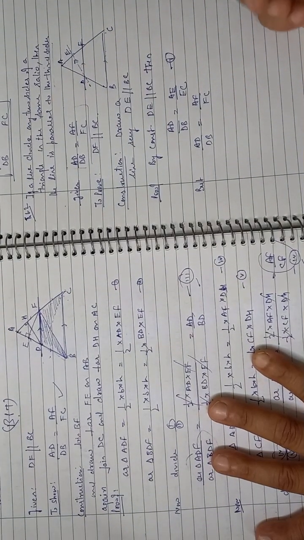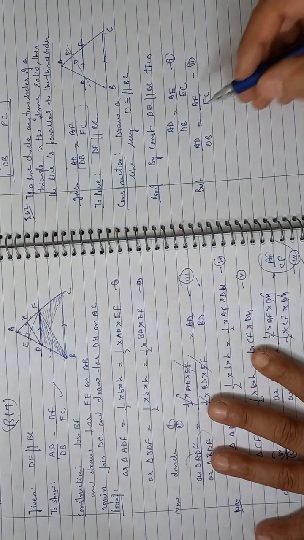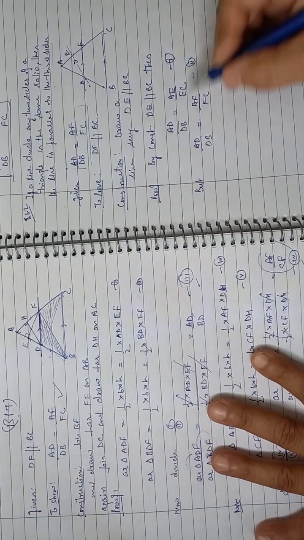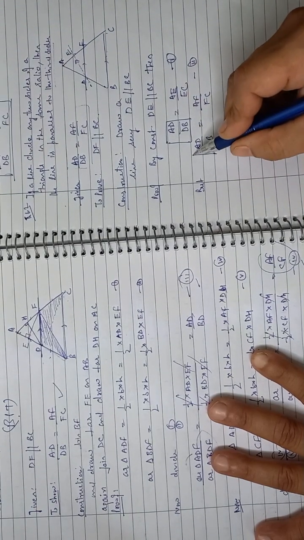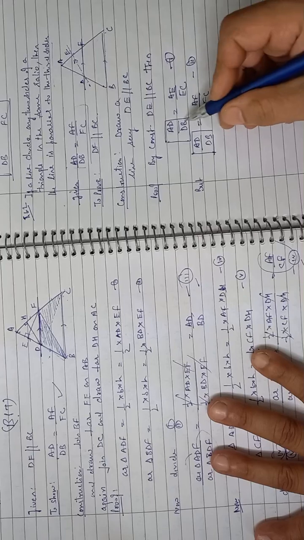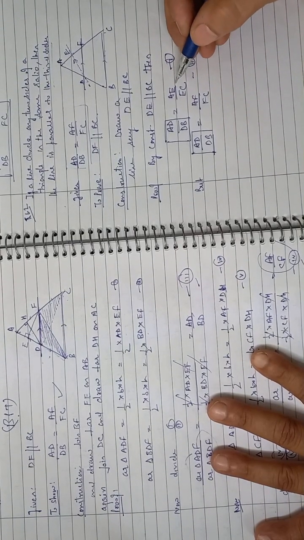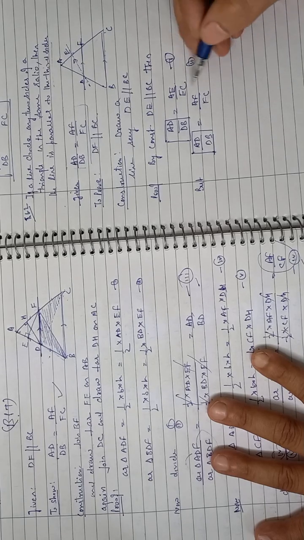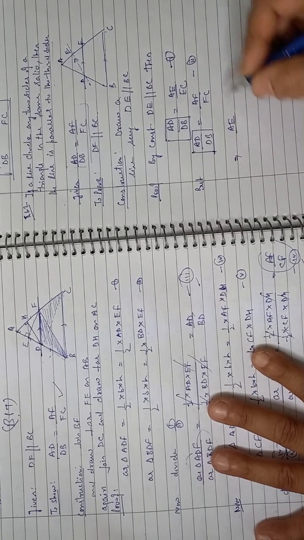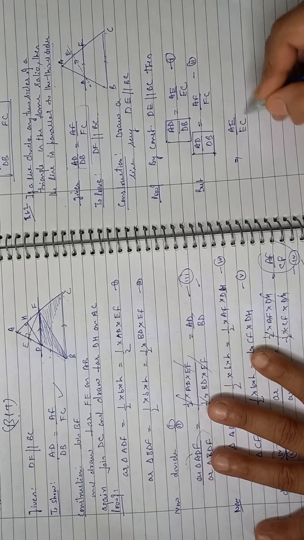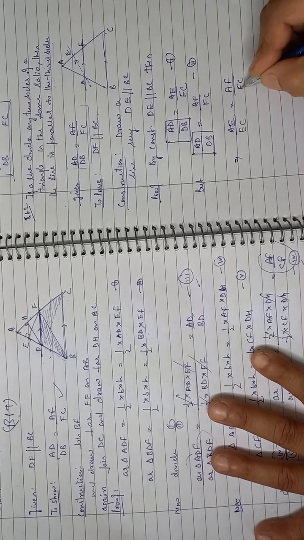But what we have in the given is AD upon DB is equal to AF upon FC. So this ratio is given, say 2. In both 1 and 2, you can clearly see the left side is equal. If the left sides of these two equations are equal, then the right sides must be equal. Implies we can write AE upon EC is equal to AF upon FC.